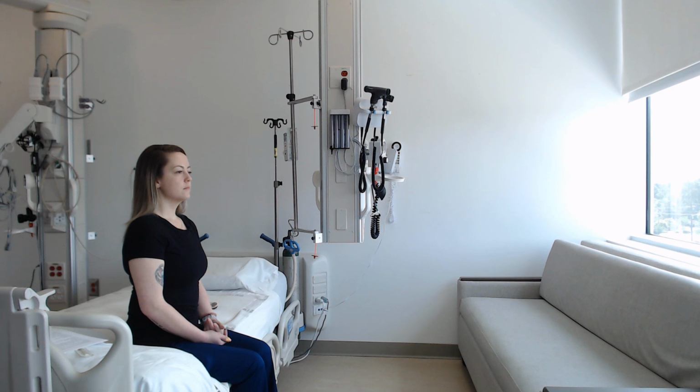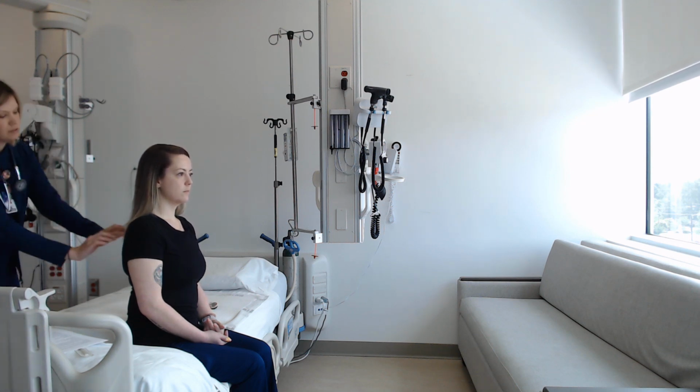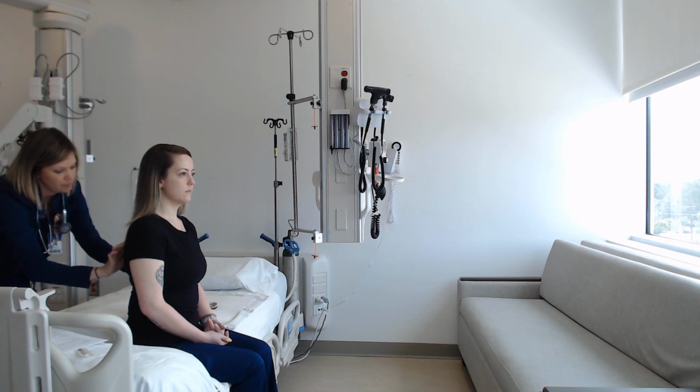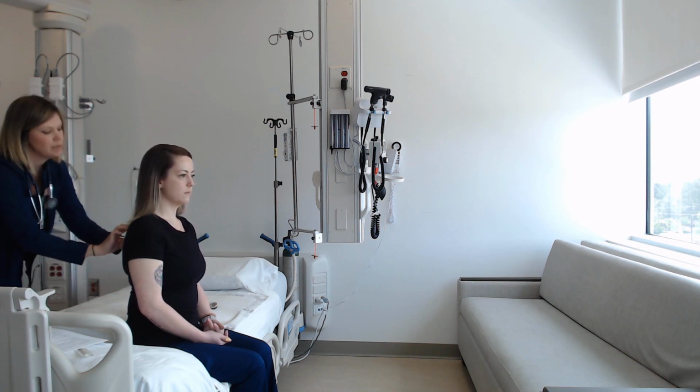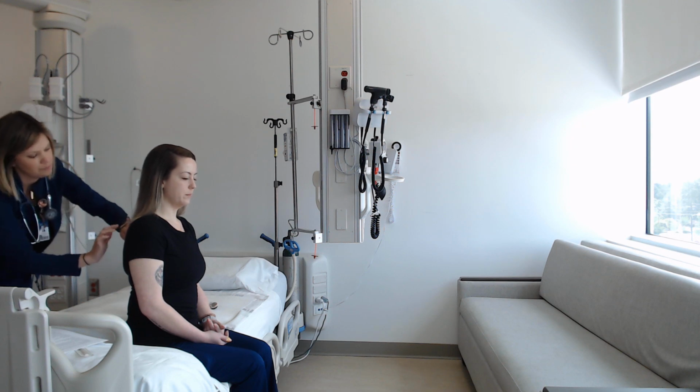Okay, so now I'm going to assess the posterior chest. So the first thing I'm going to do is just palpate for tactile fremitus. I don't feel anything, so I'm going to percuss your back in 6 different areas, okay?